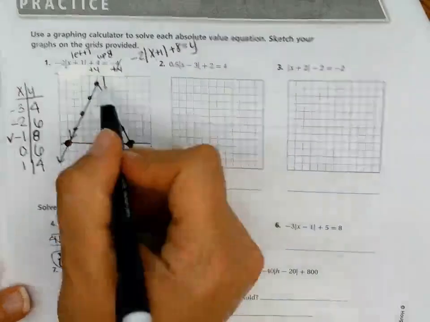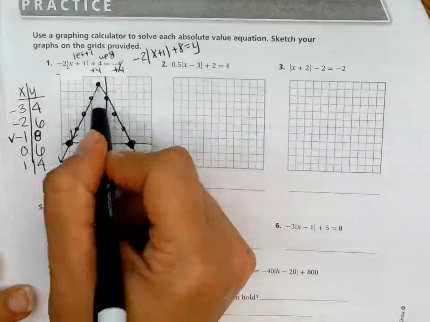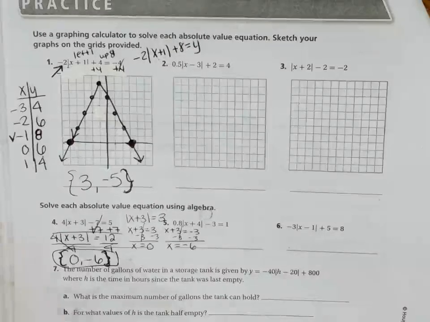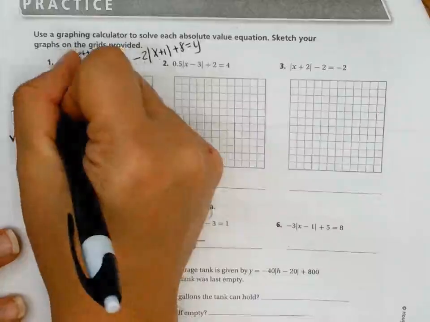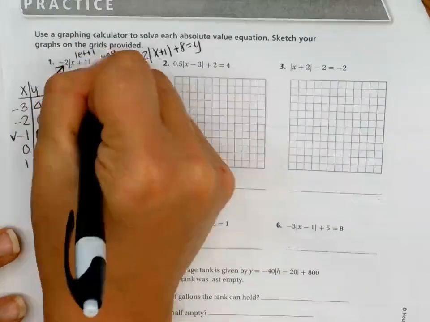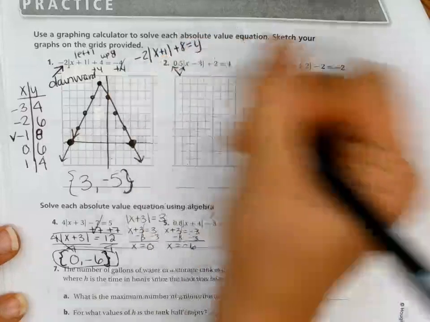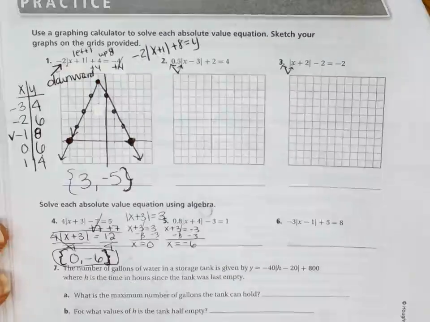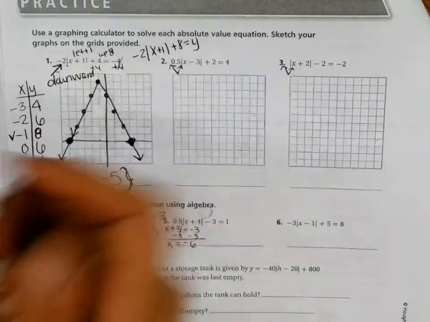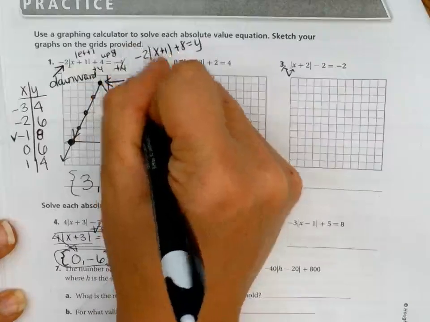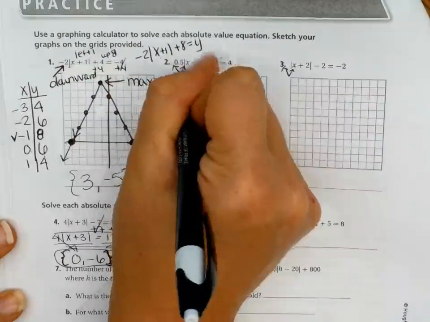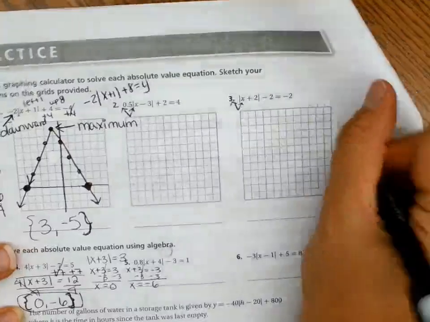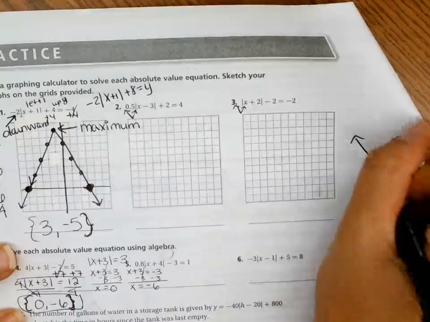So when your absolute value graph is going downward, and we know it's going downward because the leading coefficient in front of the absolute value bars is negative, so we know it's going down. This one's going up. This one has an imaginary 1, so it's going up. Make sense? If it's going down, this is a maximum. A maximum. When it goes up, your vertex is a minimum.